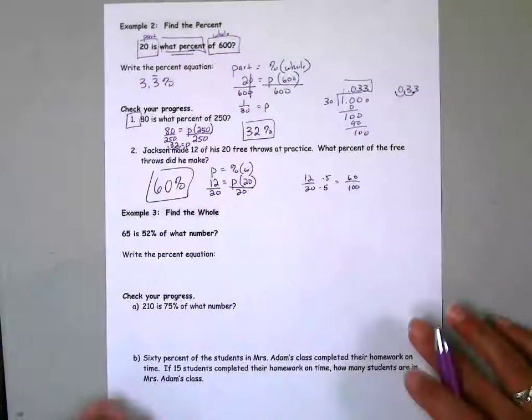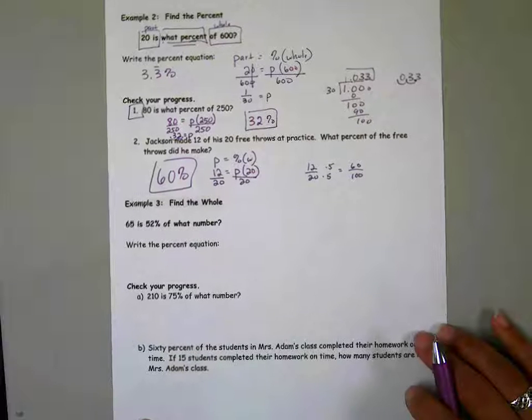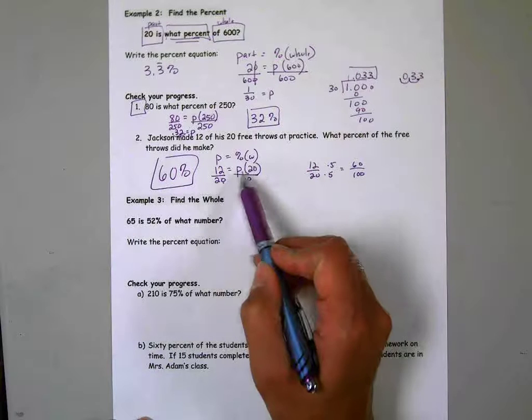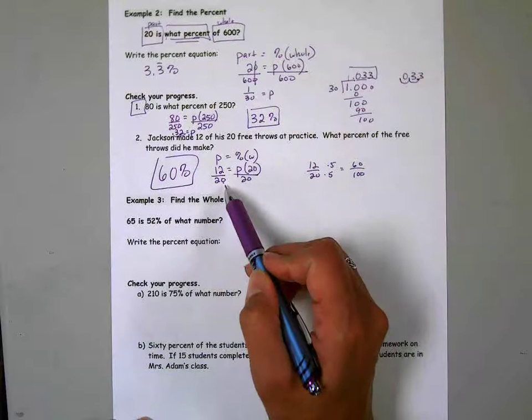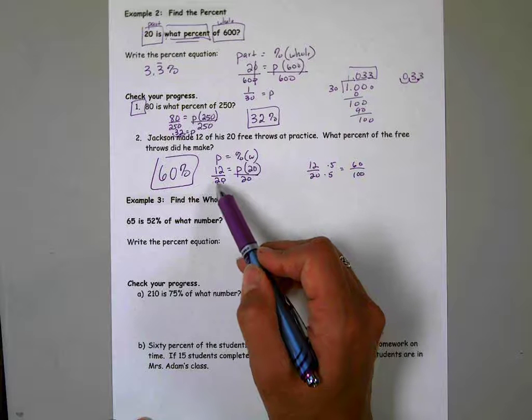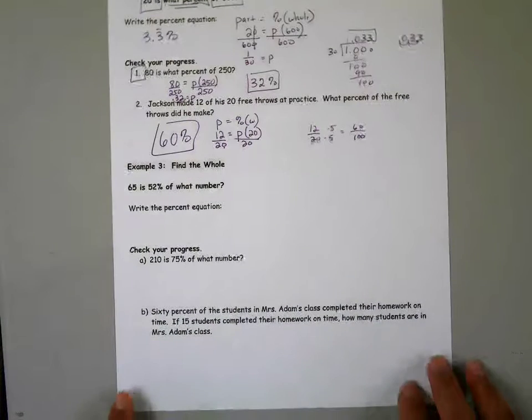Remember, you have a lot of tools by now. You know how to convert fraction decimals and percents, and you can use these tools. 12/20ths has to be converted to a percent. You could divide 12 by 20 and get 0.6 and then convert it. But you could also see that 12/20ths, if I multiply that times 5 over 5, I would get 60 hundredths, which is the same as 60%. Use the tools that you've been given to solve these problems the easiest way.